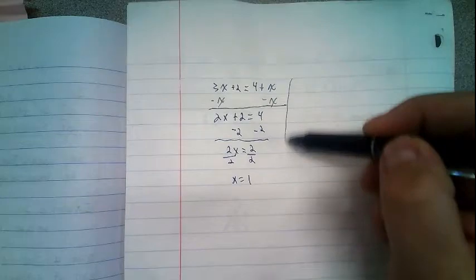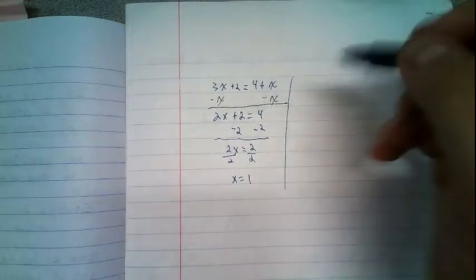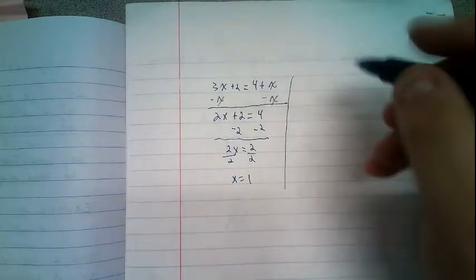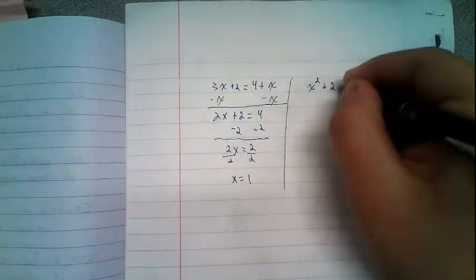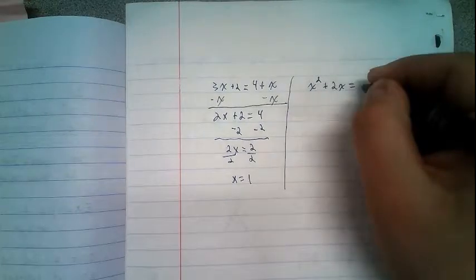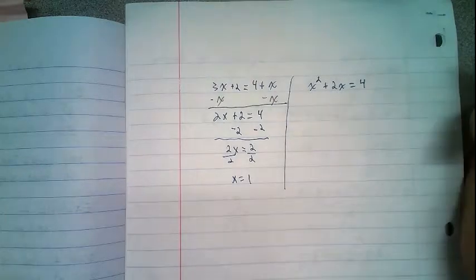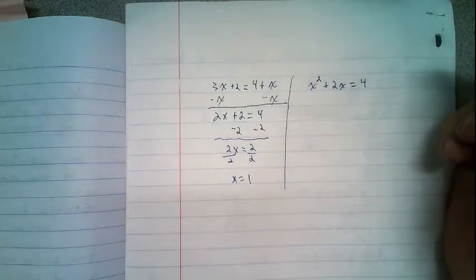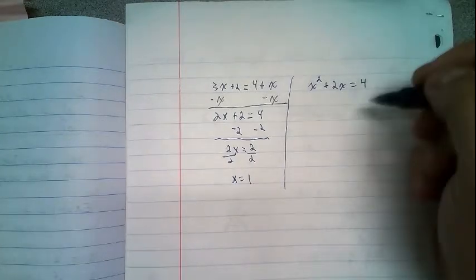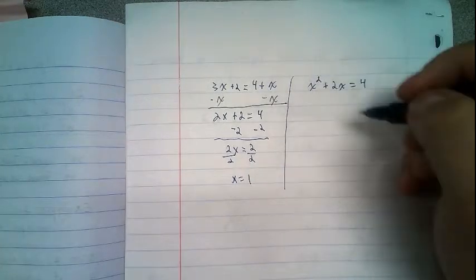However, we're towards the end of Algebra 1 now. We're working with quadratic equations. What if I had a problem like this? x squared plus 2x equals 4. Now, what are some strategies I can do to solve that one? Well, I don't have any x's on the right side, so they're all on the same side, which is nice.